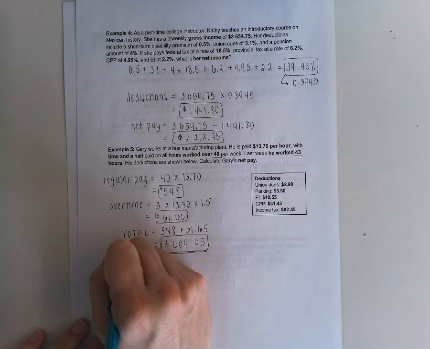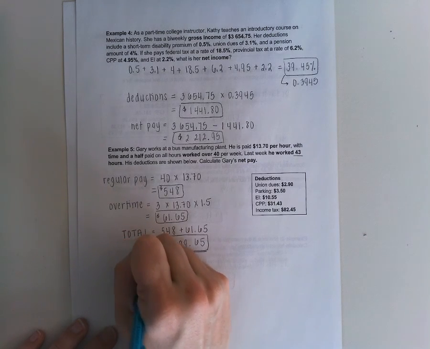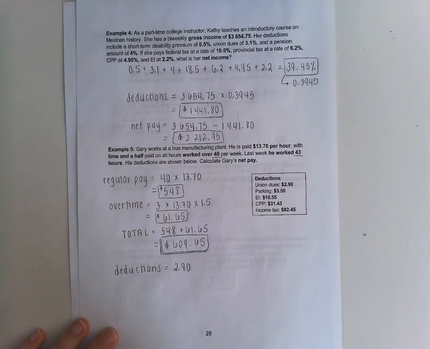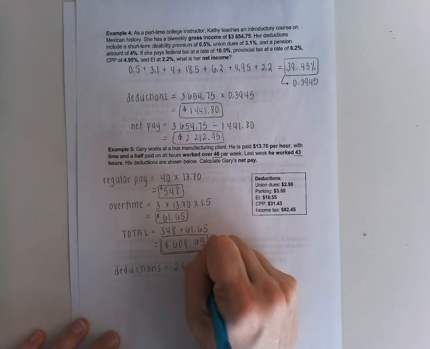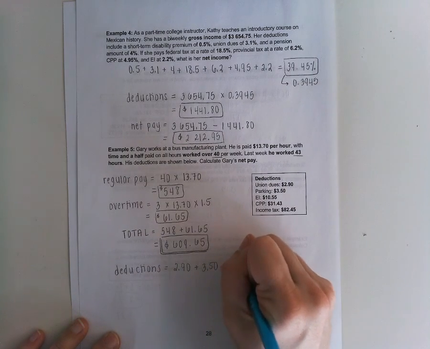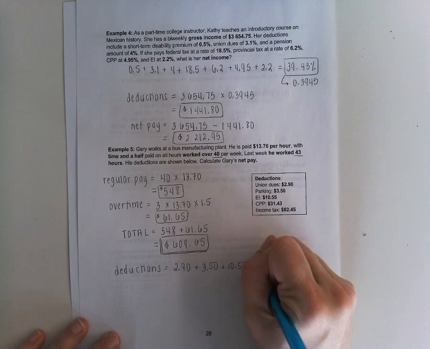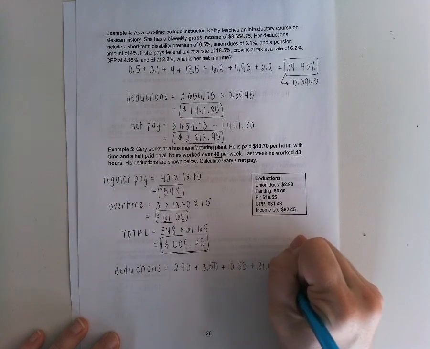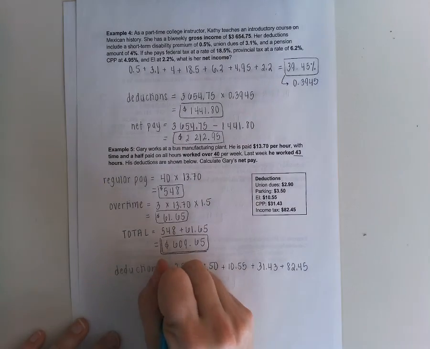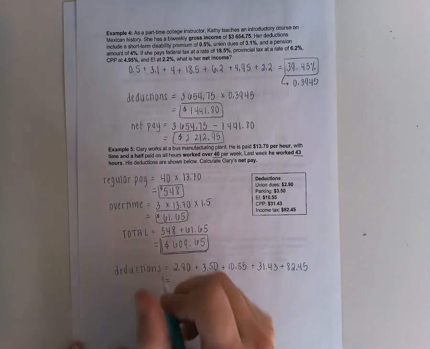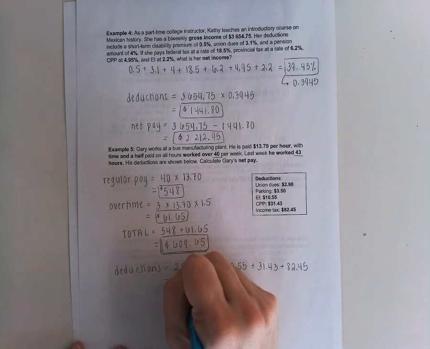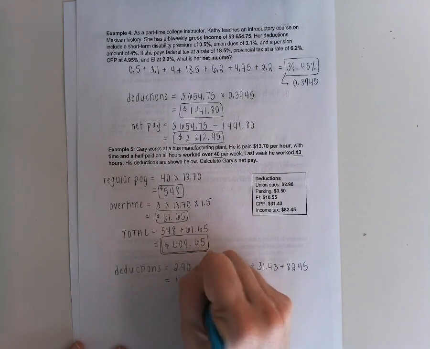So his deductions are $2.90 for union fees, $3.50 for parking, $10.55 for EI, $31.43 for CPP, and $82.45 for income tax. When you add all of those together, it's a total of $130.83.